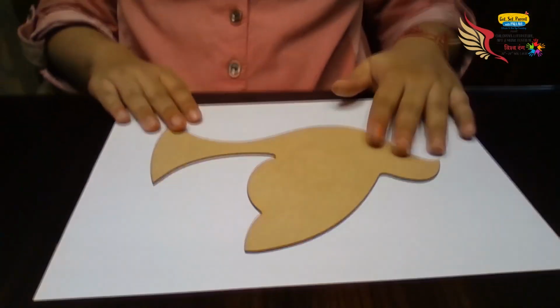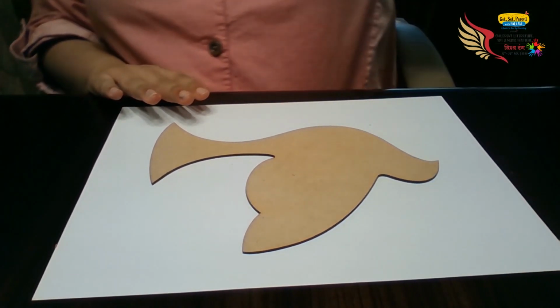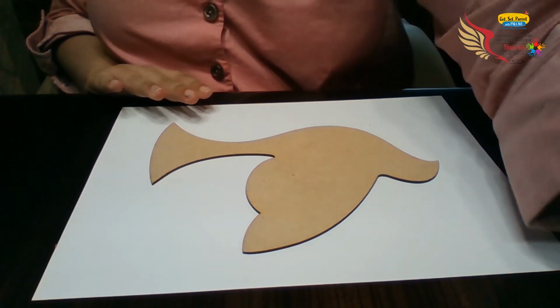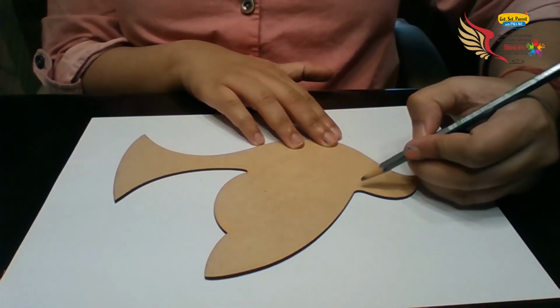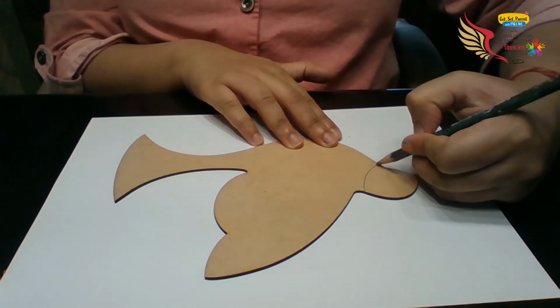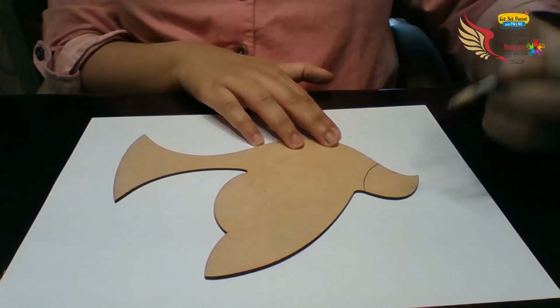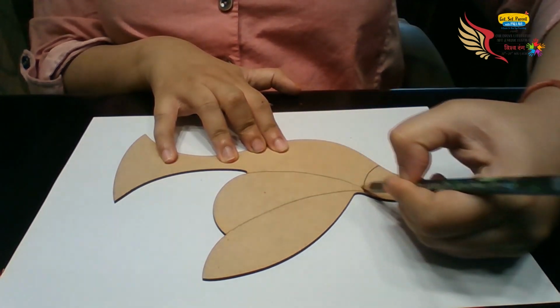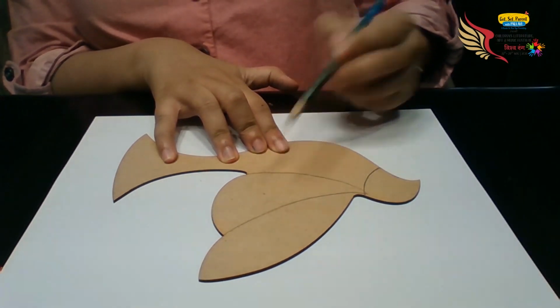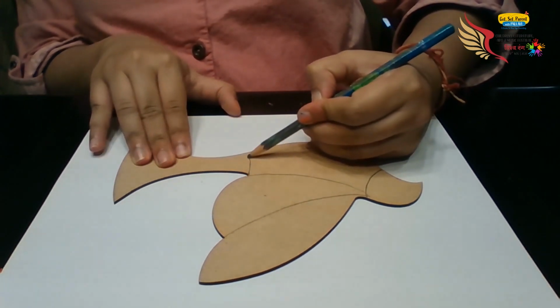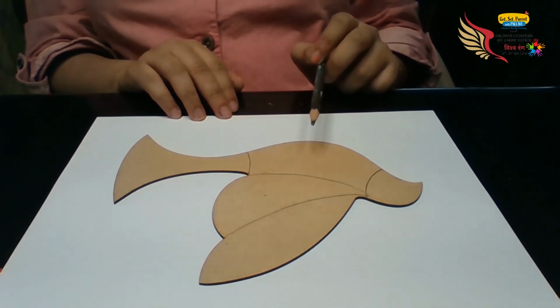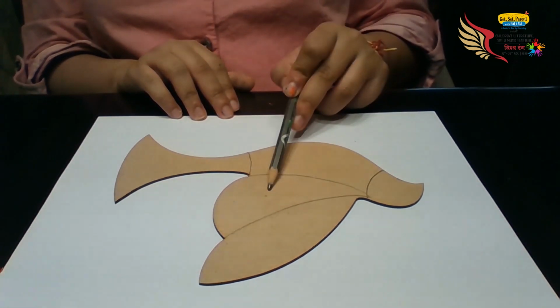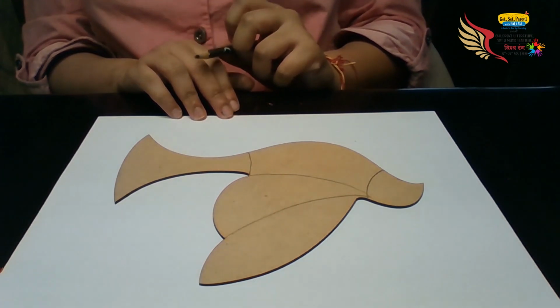So let's start. First I have the bird here. What I'll do is divide the bird's head. So this becomes the head. I'll divide the bird into 3 or 4 different parts: the head, the wings, and the tail. So you see I've divided the bird into 1, 2, 3, 4, 5 parts.